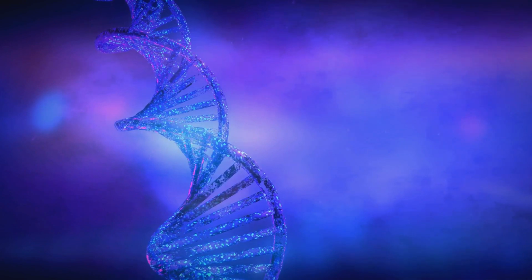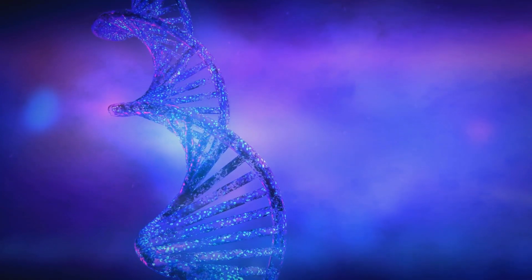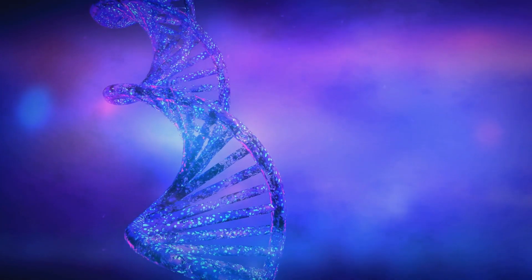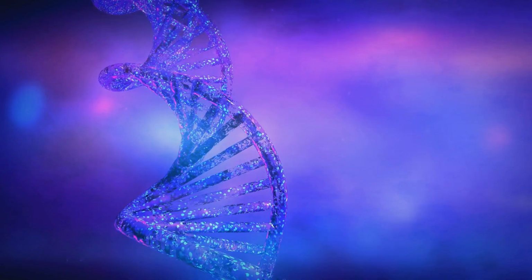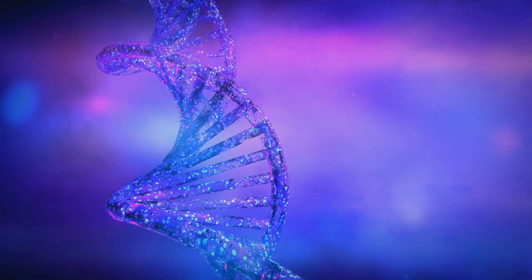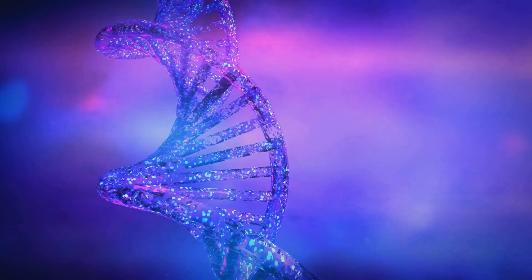Schrödinger's What is Life? remains a seminal work in the history of science. It continues to inspire new generations of scientists to explore the fundamental questions of life through the lens of physics and biology. Example: the book's influence can be seen in the continued advancements in genetics, biotechnology, and medicine.